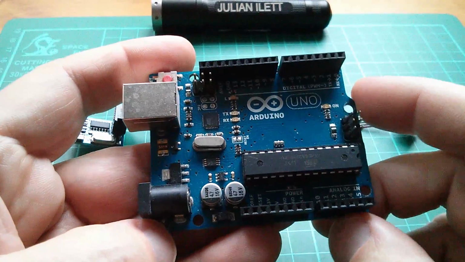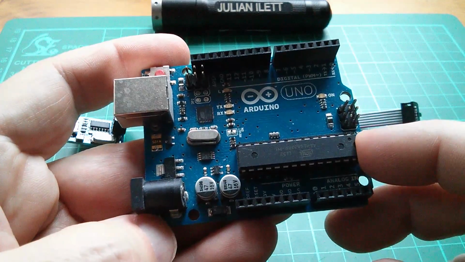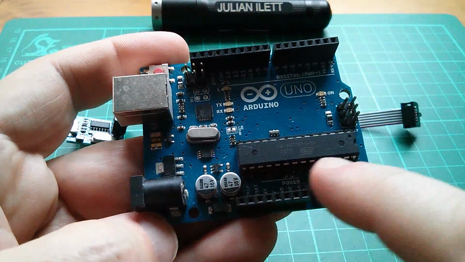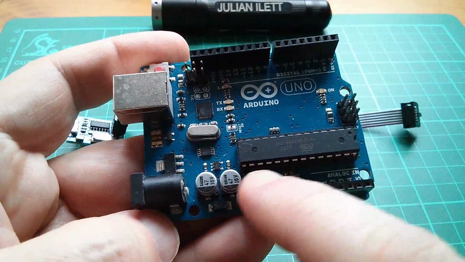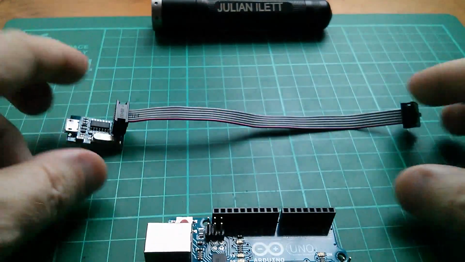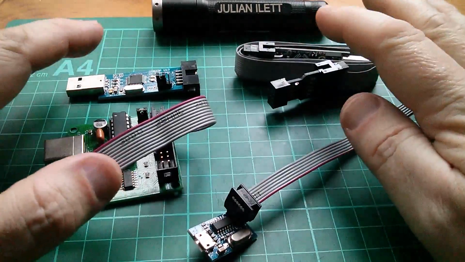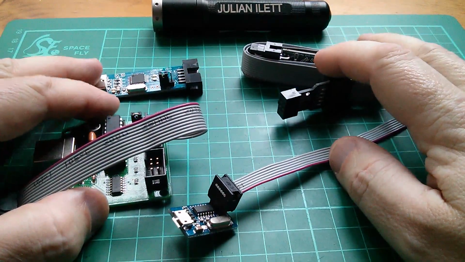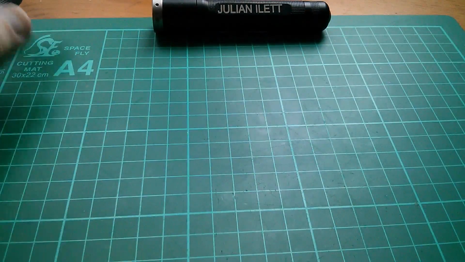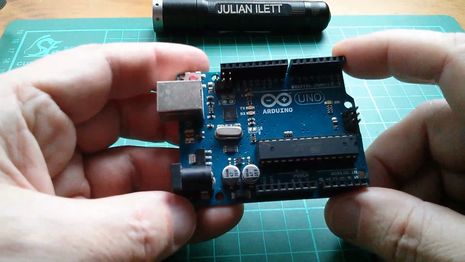Now, one instance where you might need a programmer is if you want to reburn the bootloader into an Atmel chip, say it gets corrupted, or maybe you have a brand new Atmel chip that you've just bought, it has no bootloader in it, and you want to program one in, well then of course you do need an ISP. Now you don't actually have to buy one of these off-the-shelf ISPs, because you can actually use Arduino itself as an ISP.